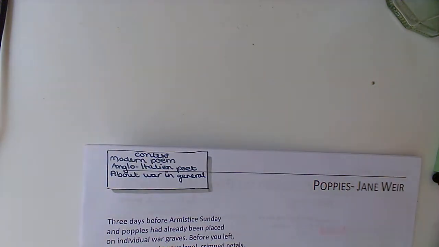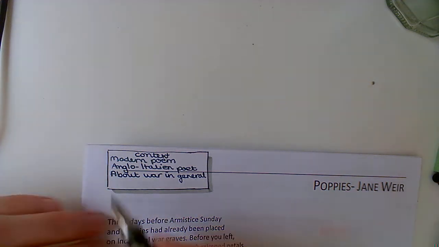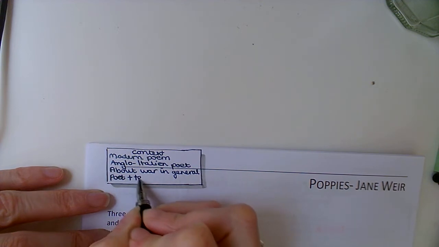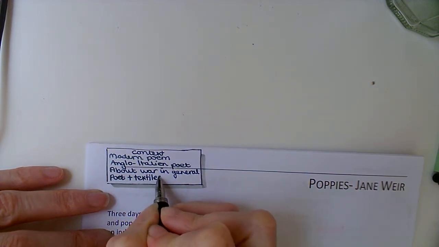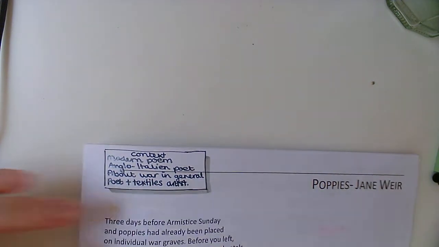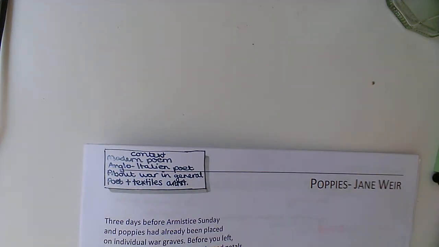Now, an interesting thing about Jane Weir, she's not just a poet. She's also a textiles artist, okay? So she works with fabric. She designs things, she creates things. So there's a lot of terminology in here that you are going to come across and you're going to be like, I don't really get that. And that's because a lot of it is about dressmaking.